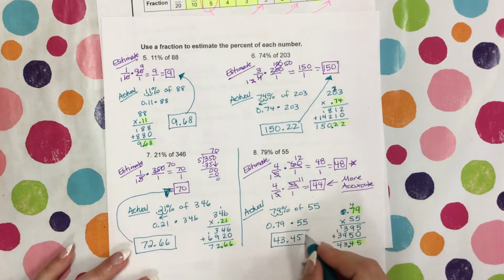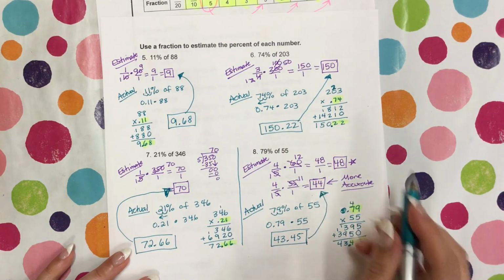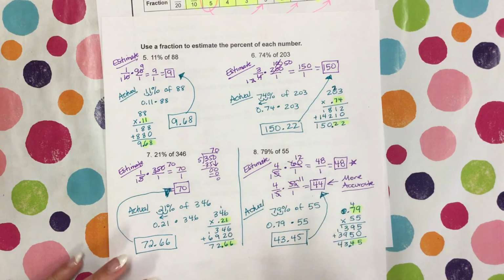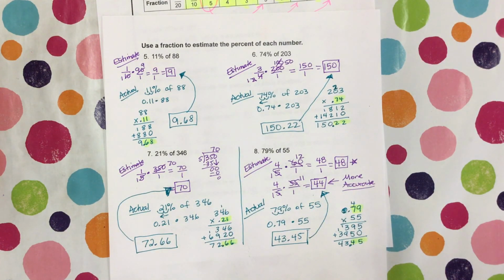43.45. So like I said, it's super close to this estimate, which is more accurate, but it's also in the same ballpark as 48. So you should have got 48 and 43.45. If you did that, great job, and we'll see you next time.